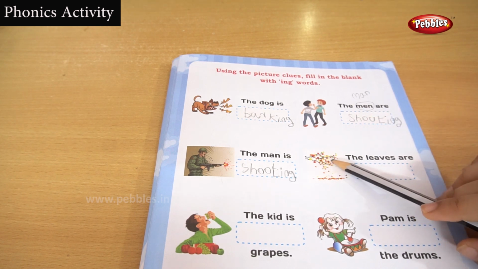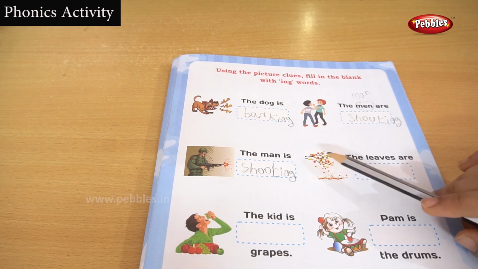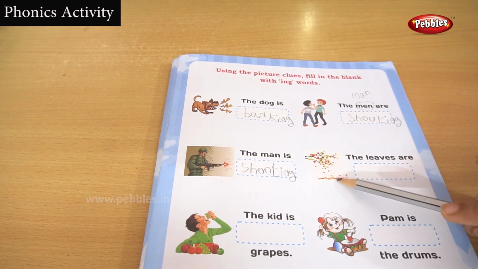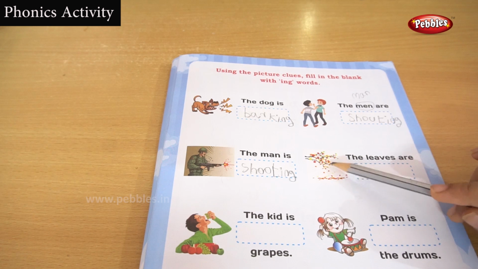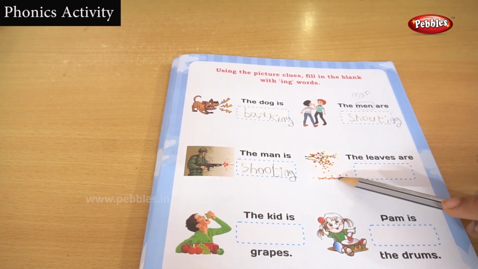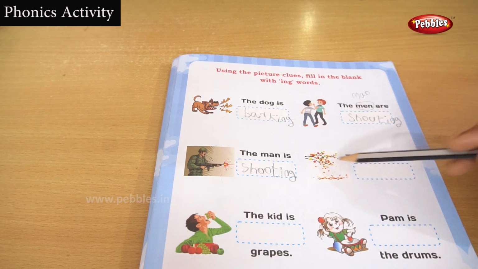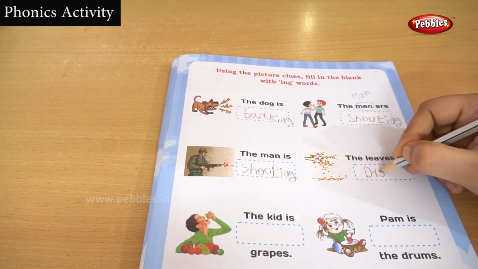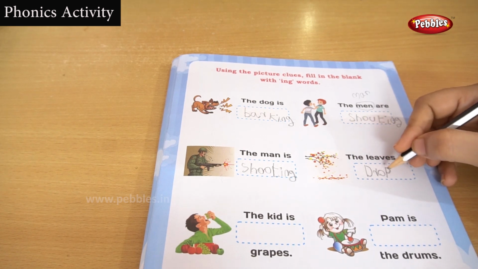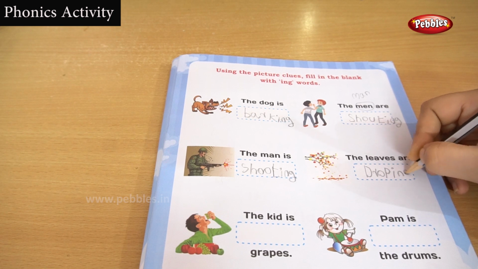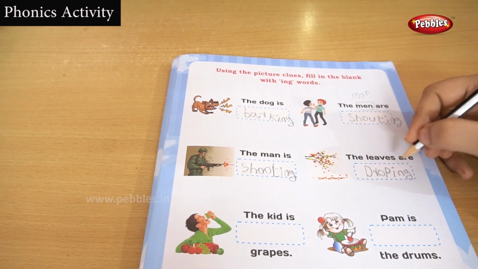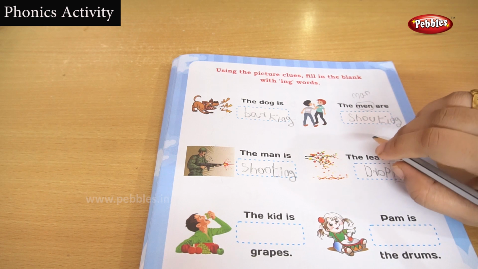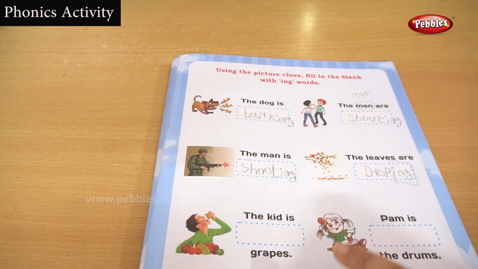See here, there are leaves on the tree, isn't it? Look at the picture carefully, children. The leaves are getting dropped. If the air blows, the leaves drop onto the ground, isn't it? Drop down. The action going on here is drop. Let's write the spelling for drop first, then I will add the ing. Dropping. What is the sound of the three-letter ending ing? Ing. Okay, let's do the next exercise.